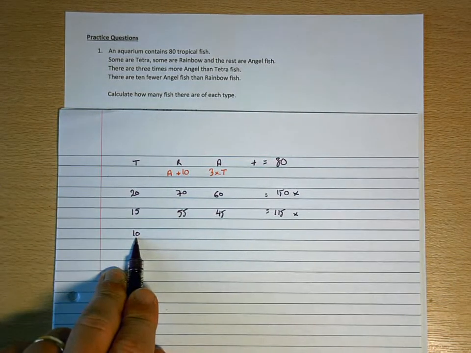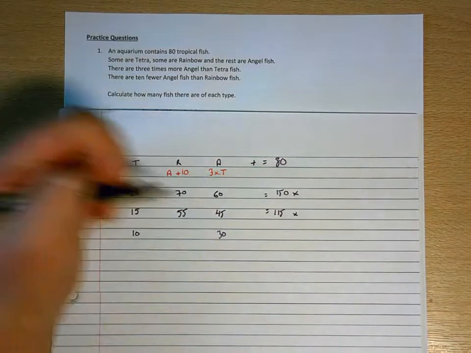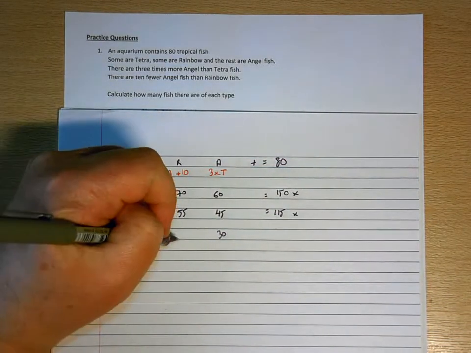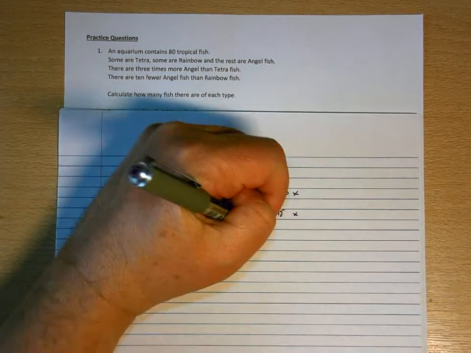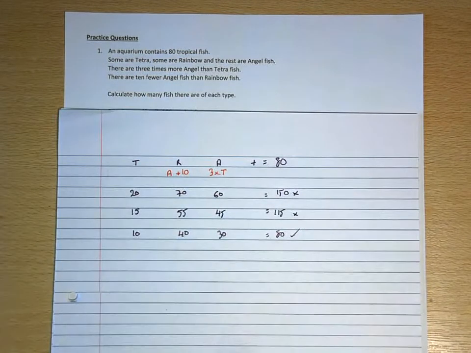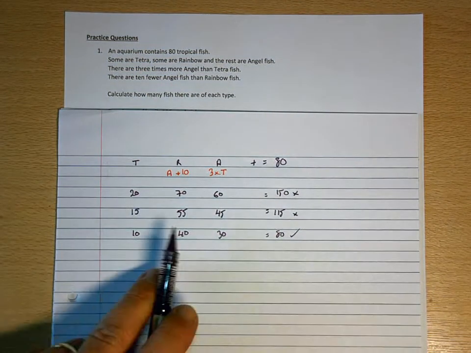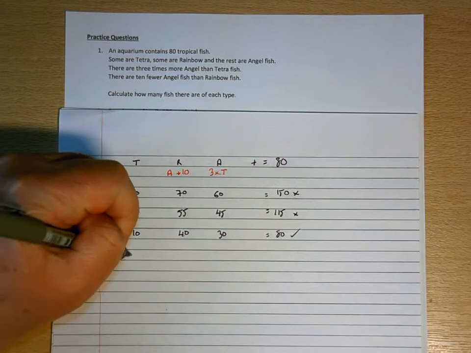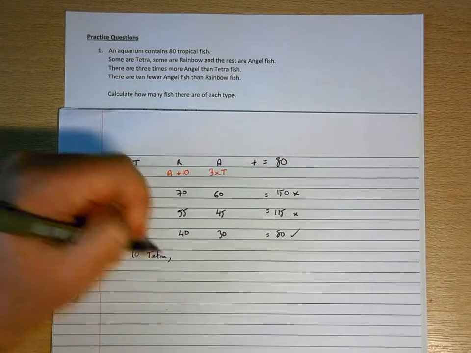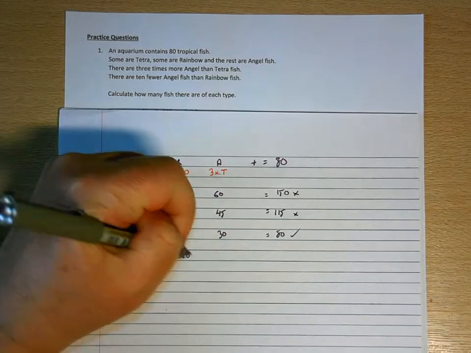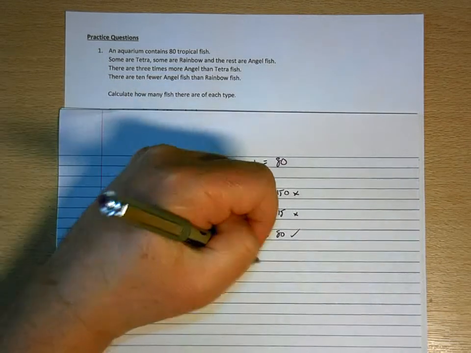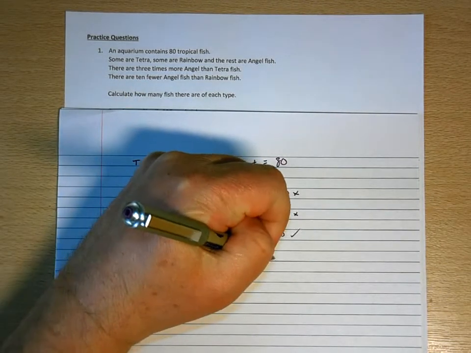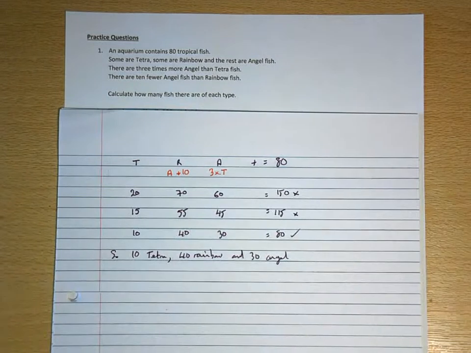If we've got 10 tetra, 3 times as many is 30 angel, add 10 to get rainbow, and if we add those together we get 80, which is the number of fish in the tank. So how many fish are there of each type? We have 10 tetra, 40 rainbow and 30 angel. So that's the trial and improvement method.